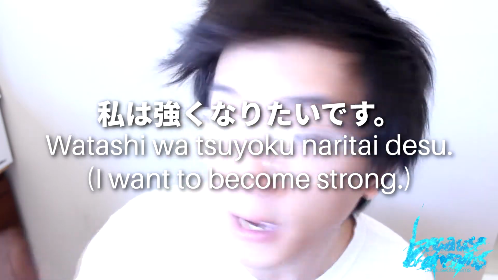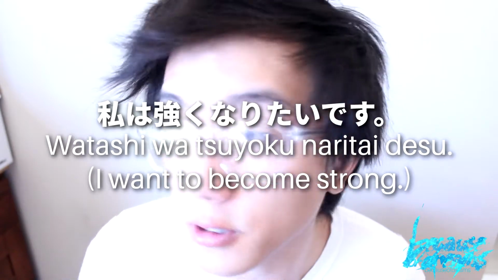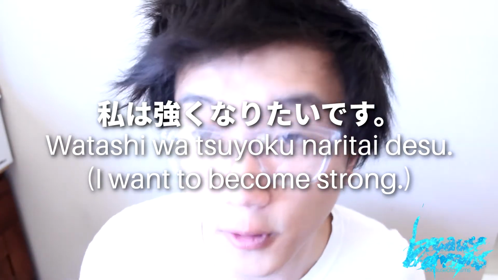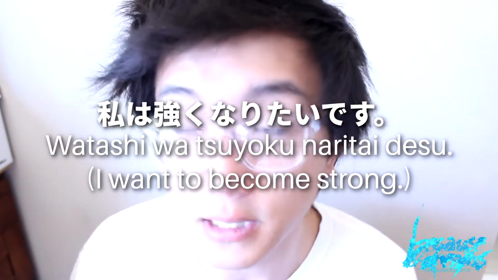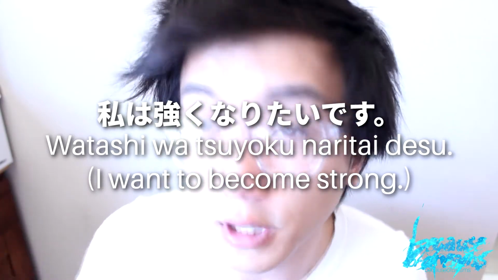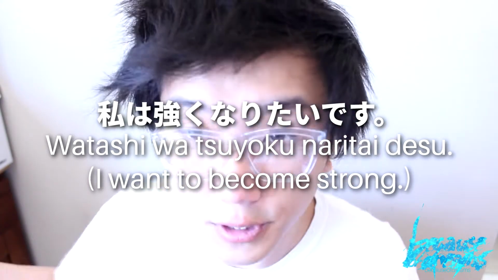And to end the sentence we have the word desu, because desu occurs after the tai form of verbs, at least when you're talking in a polite sentence. So watashi wa tsuyoku naritai desu means I want to become strong.